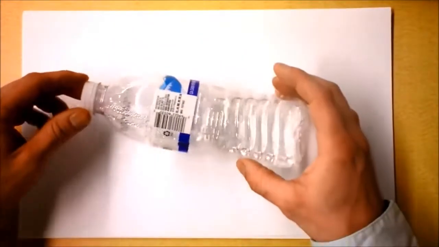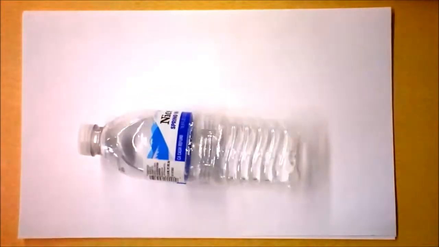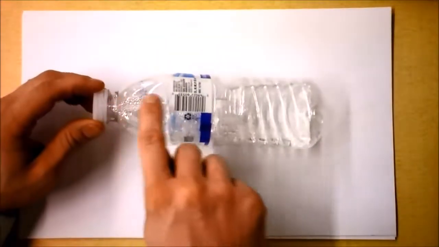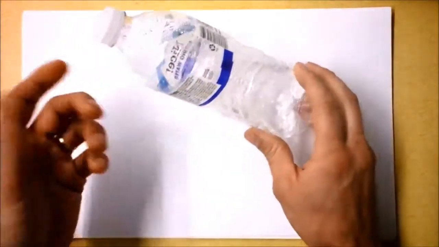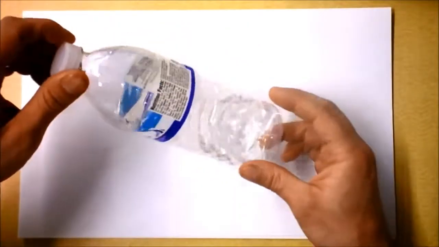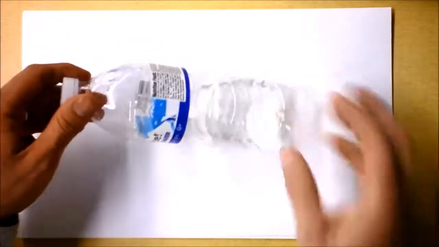Consider, please, a sealed container. This container has water in it, but you'll notice there's something else on the sides, and you've probably seen this before. You could call it condensation. Some people call it dew if it occurs naturally.